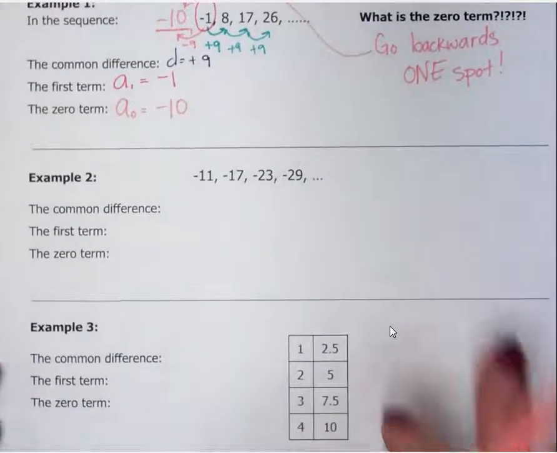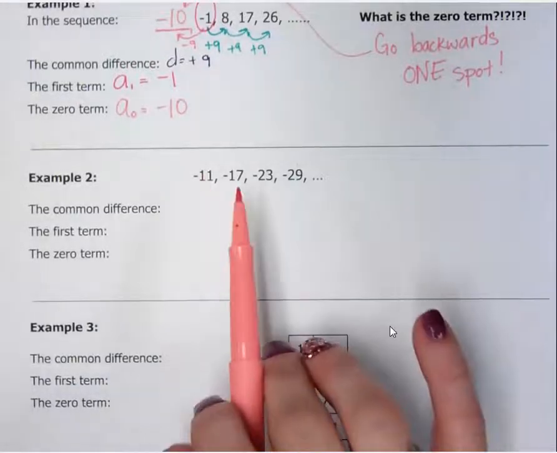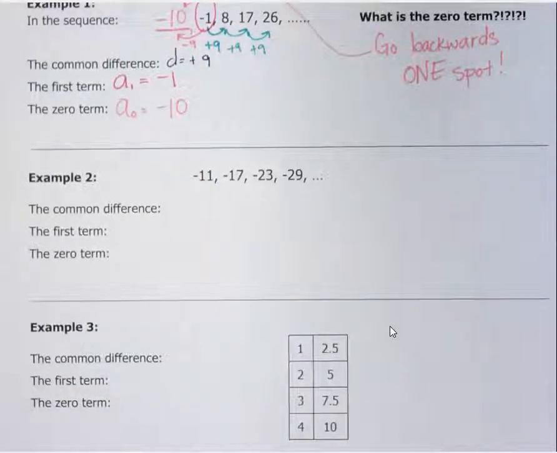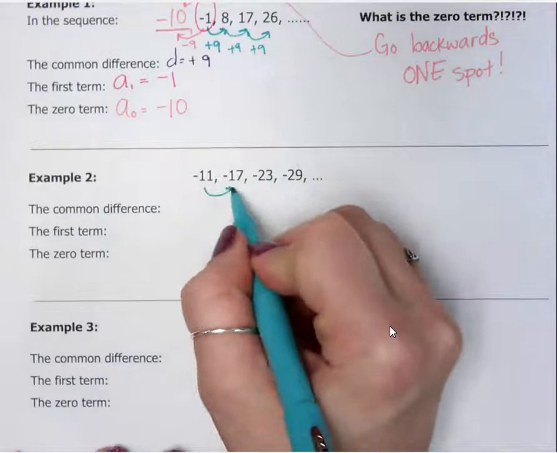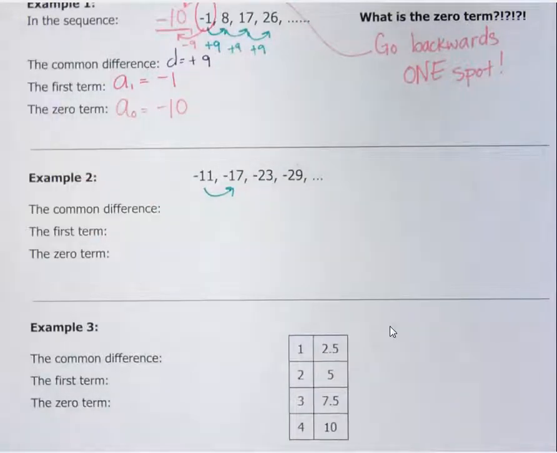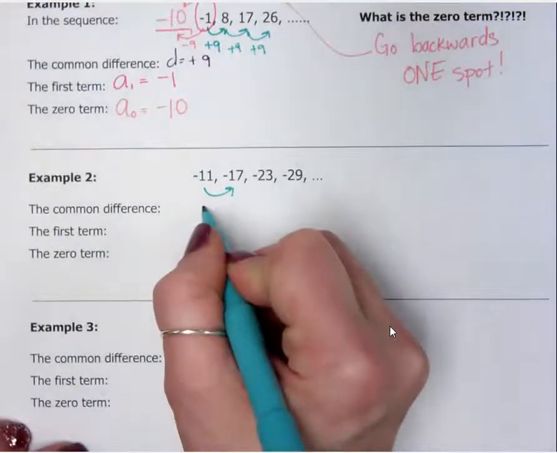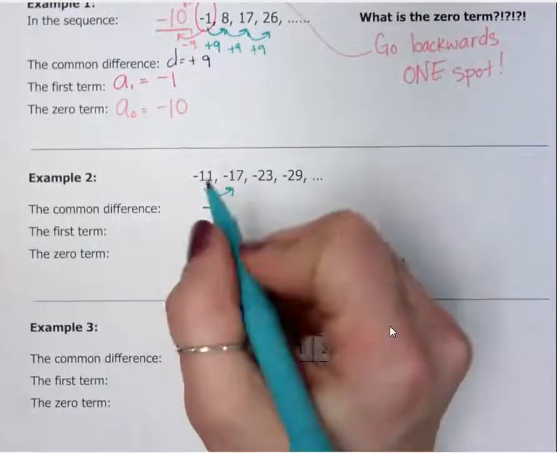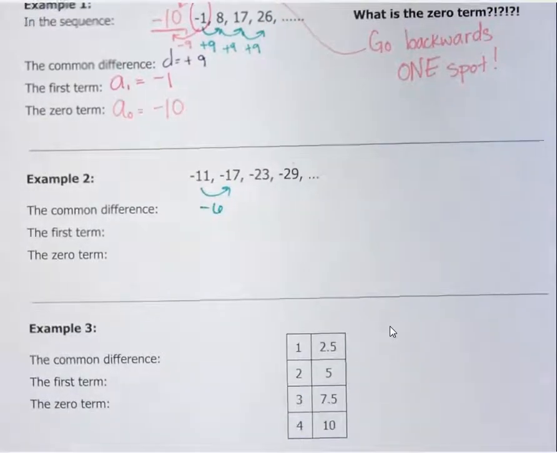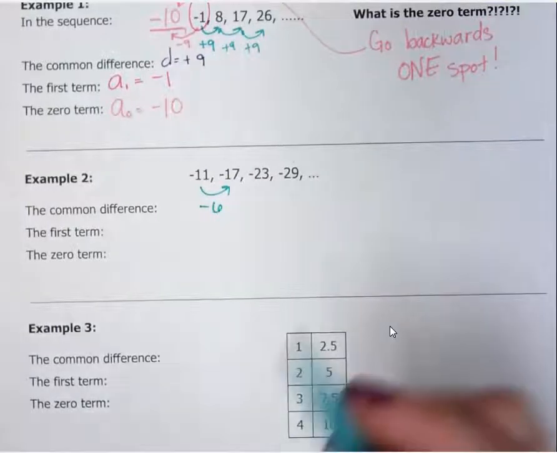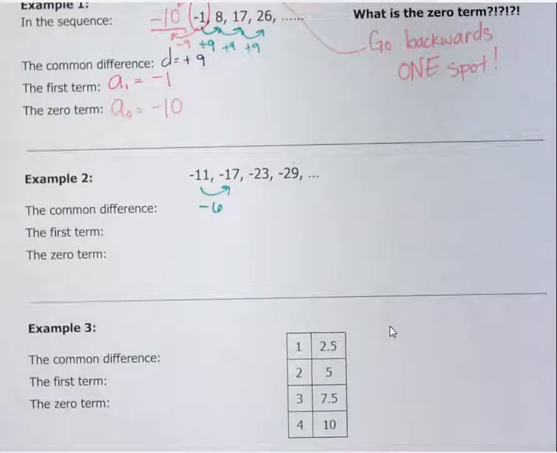Here we go. Let's try again. We have the sequence negative 11, negative 17, negative 23, negative 29. First step, what is our common difference? So how do we get from negative 11 to negative 17? So it's like I owed $11, but now I owe $17, which means I owe more money. I became more negative, which means I lost money. How much did I lost? I lost $6. Okay. So down 6. Right? 11, 12, 13, 14, 15, 16, 17. That's 6 units, right? But I went backwards, so it's negative.